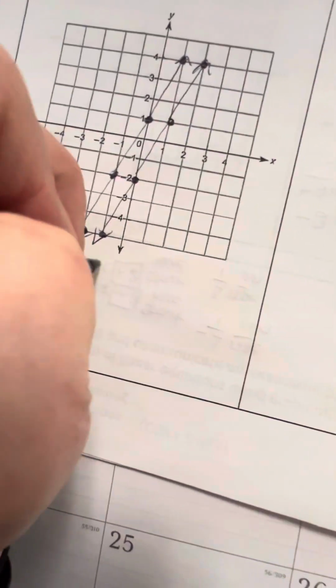And as you can see, yes, they are parallel. So there is not gonna be a solution to this one. So this is a no solution.